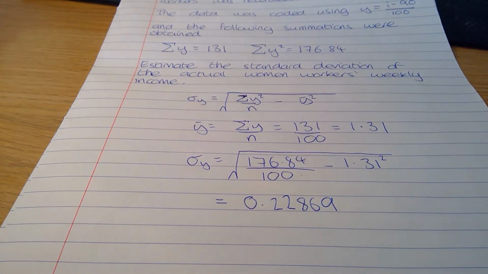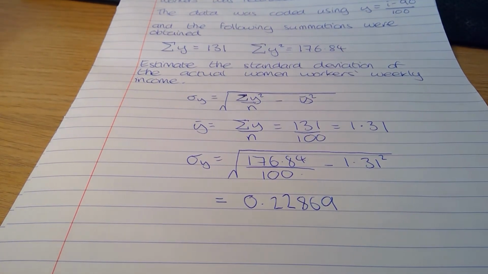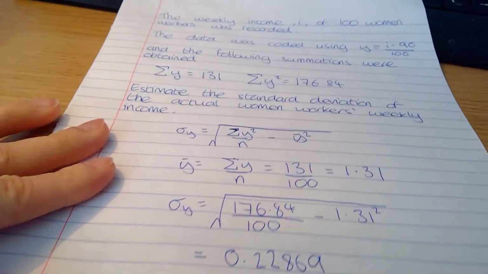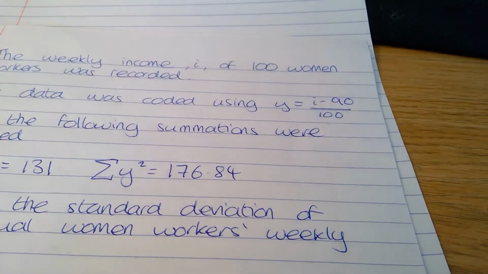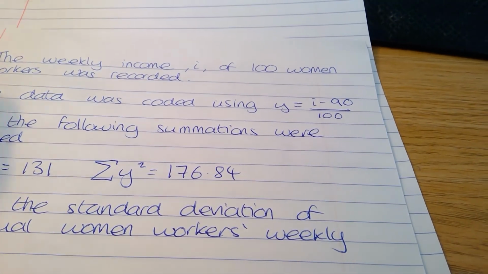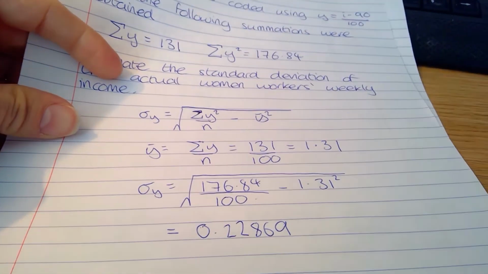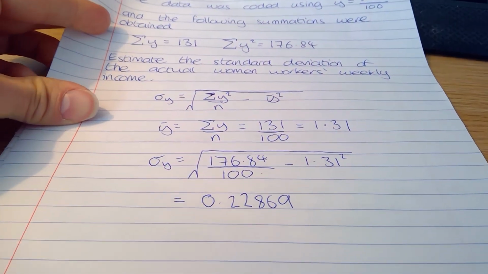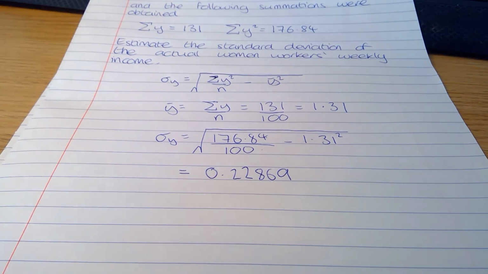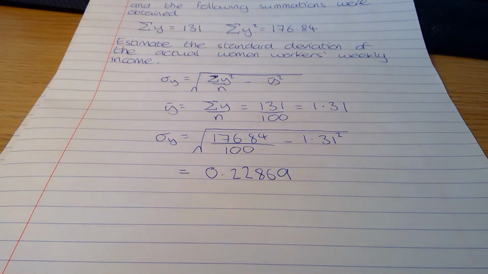And then we need to use the coding formula that we were given in the question to find what the standard deviation of the actual incomes are, i.e. the standard deviation of I. So the formula that we had, it's actually really up near the top. So it's that y equals (I take 90) over 100. When you code data, the standard deviation is only affected by multiplying or dividing. If you add or subtract something, that doesn't vary, it doesn't affect how much the variation is.